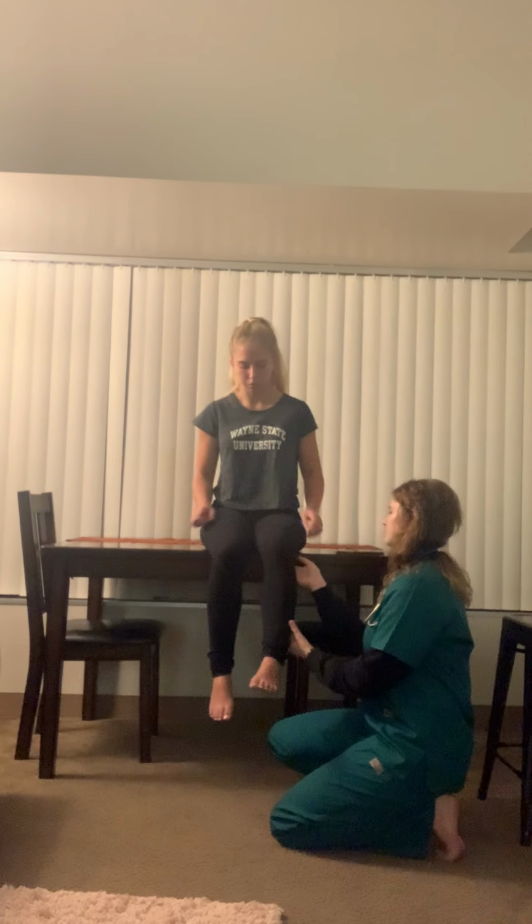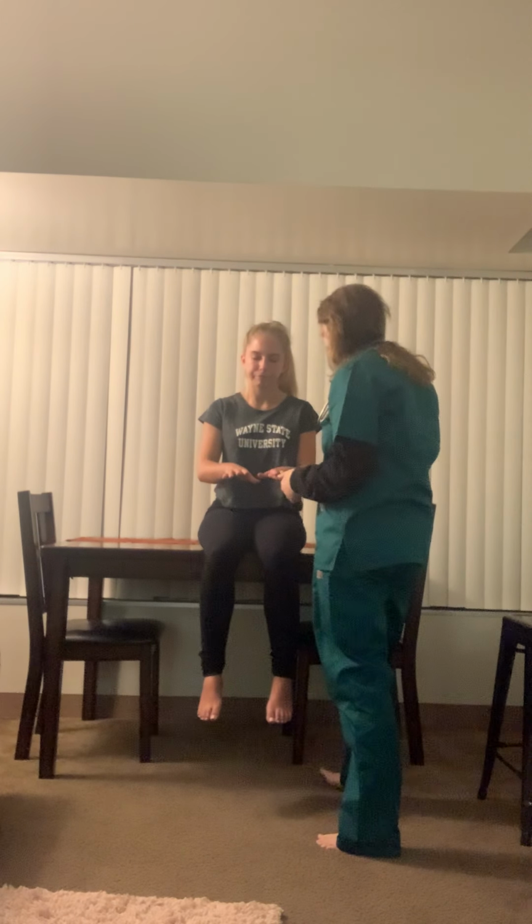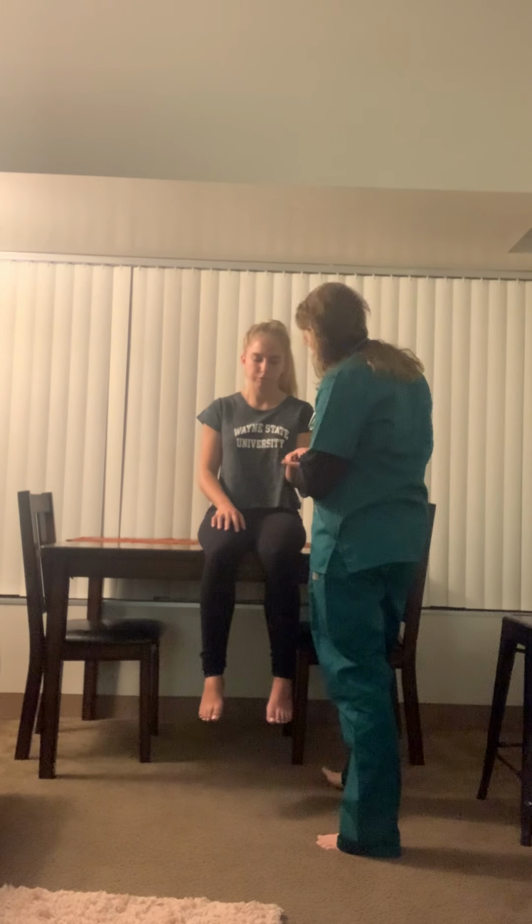And now I will look for the posterior tibial pulse. Normally I wouldn't be doing this through clothes, but for the convenience, graded about 2. And now I will feel for the popliteal pulse under the knee. Graded at 2. And now I'll inspect her hands and nails, which both appear to be in good condition.